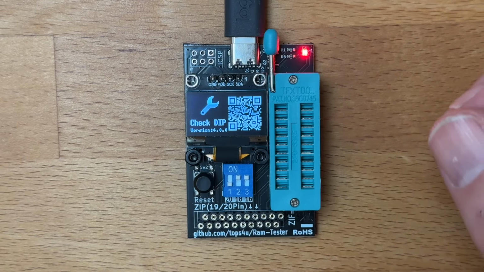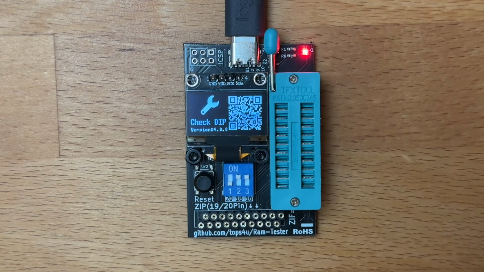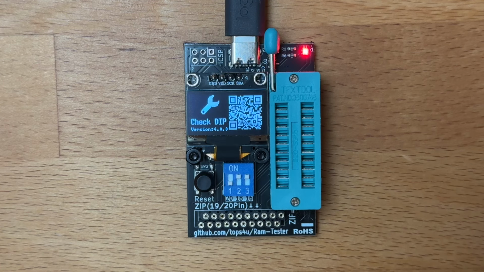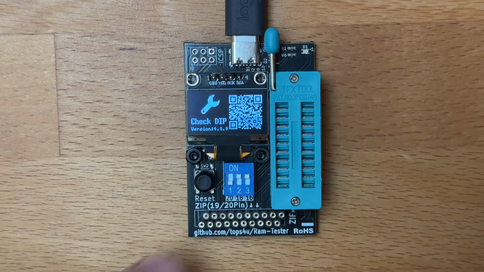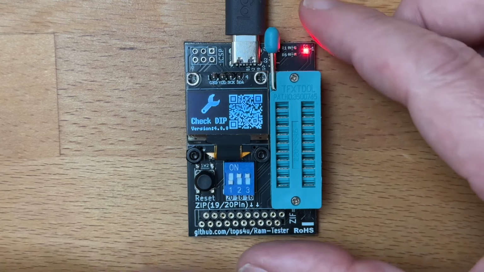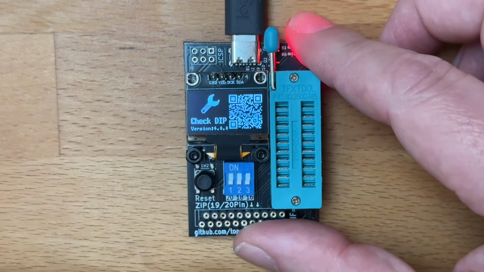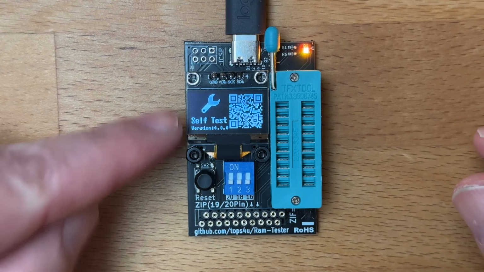So hi everybody, today I thought I will quickly give you an update on the now available 4.0 firmware for the RamTester. And you can see one of the features that has been included is if you dial in an invalid number of dip switches that are active, you will get a QR code that leads you to the GitHub documentation. Another feature is if all the switches are 0 and we reset, we get into a self-test mode.